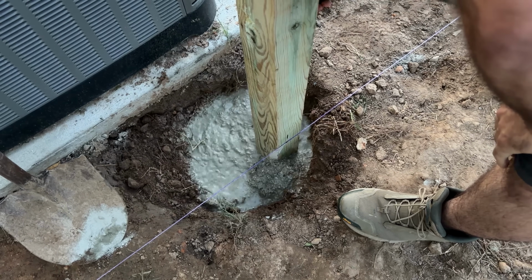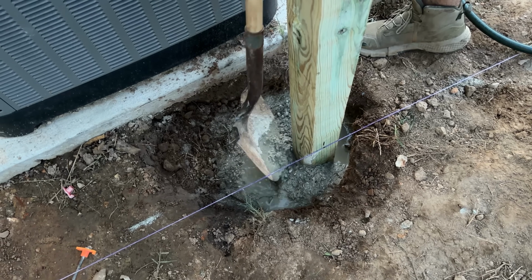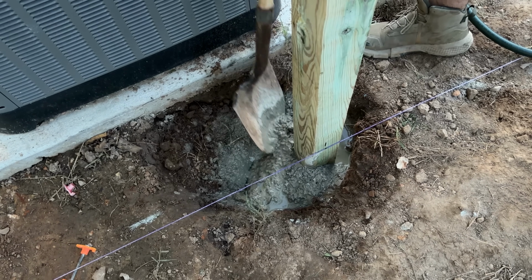At any rate, by the end of the day, the posts were set and they were as straight as we could get them. And I'll show you how the rest of this came together in just a second.